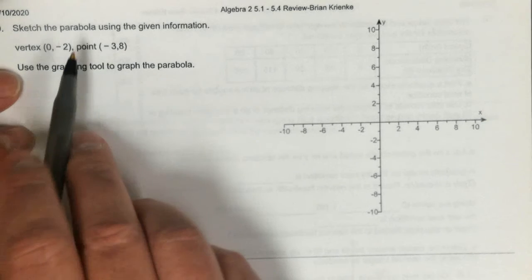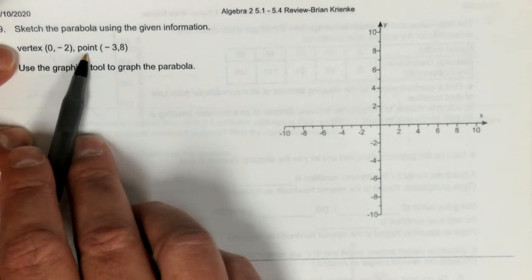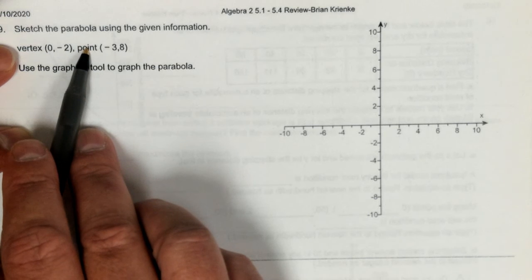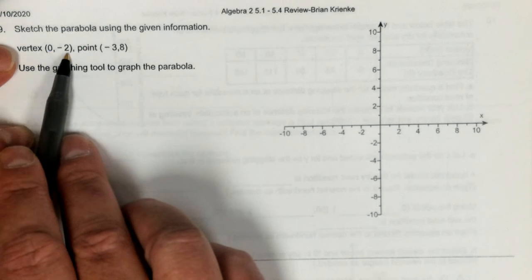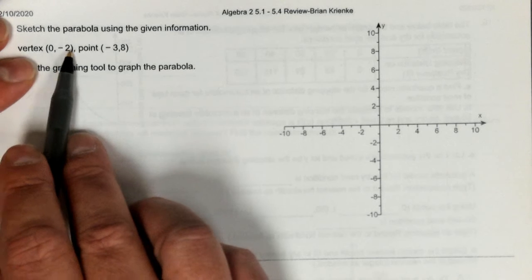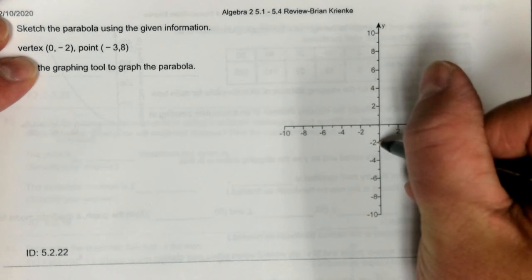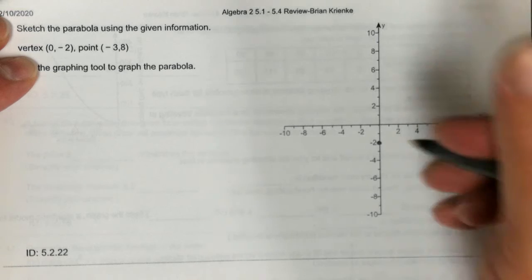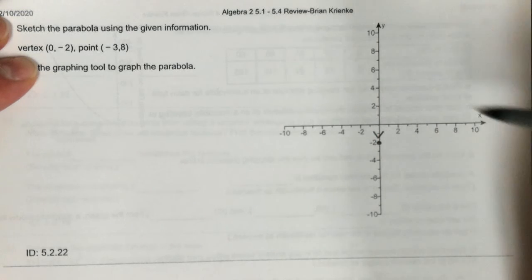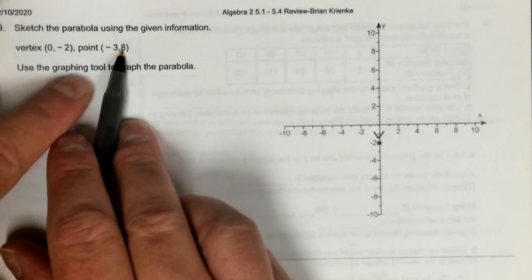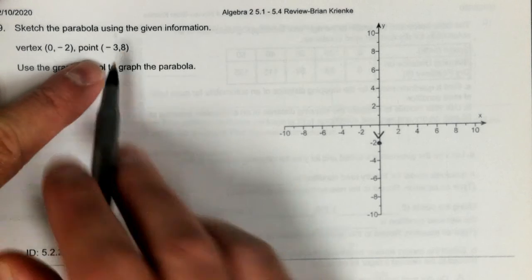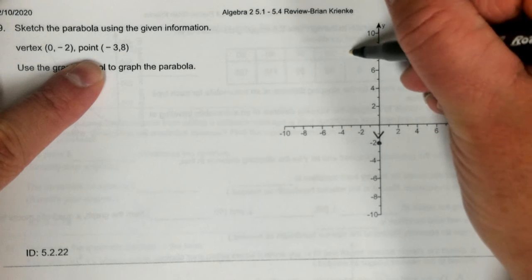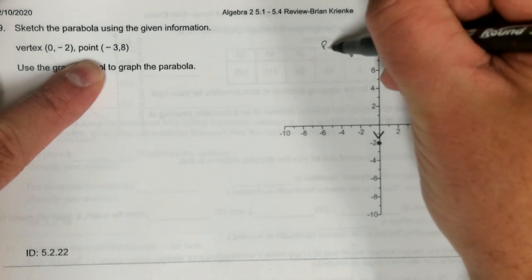Okay, on this one it says sketch the parabola using the given information. So you basically go to your vertex point, which is 0, -2, and I'm going to label that V. Then your point is -3, 8. Okay, that's +8, which is up here. So this is point.